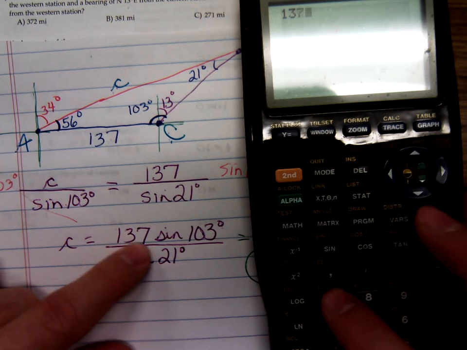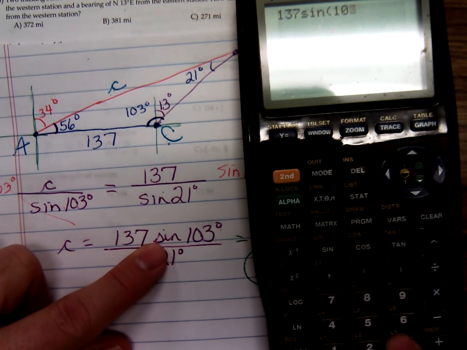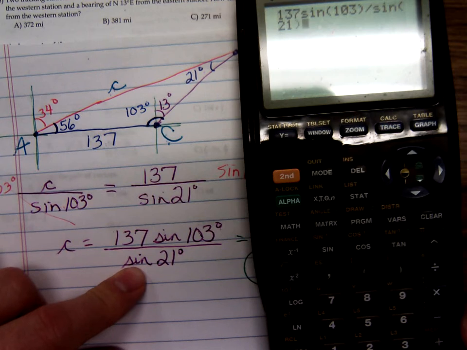137 sine 103 close parentheses divided by sine 21 close parentheses. Okay. Any questions there?